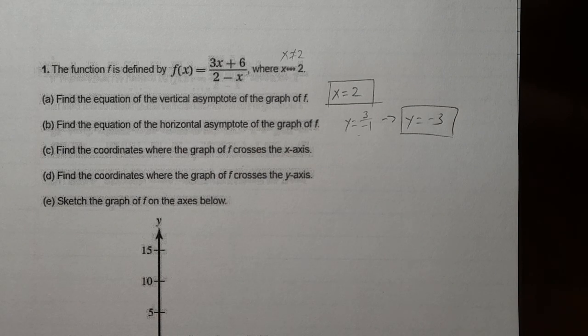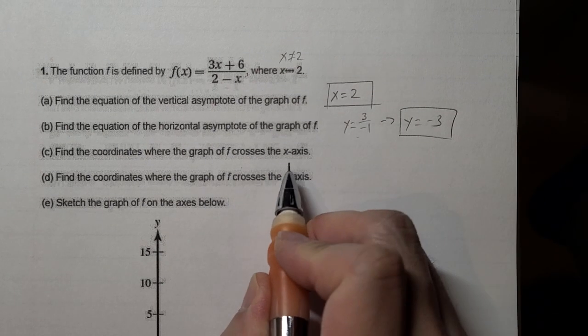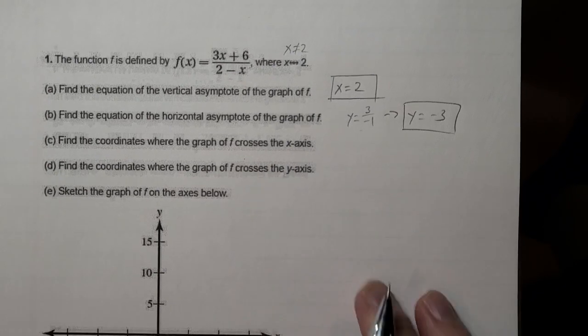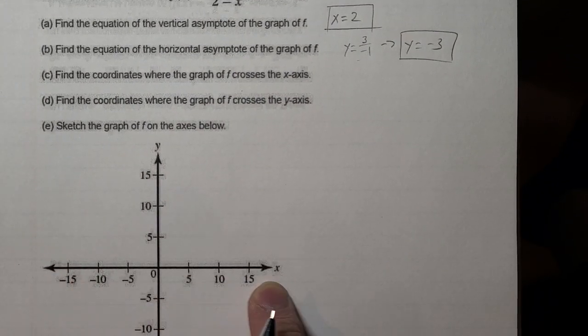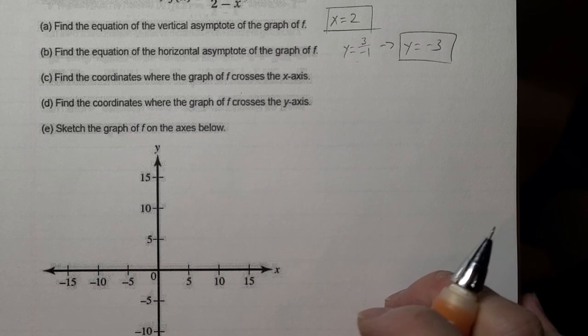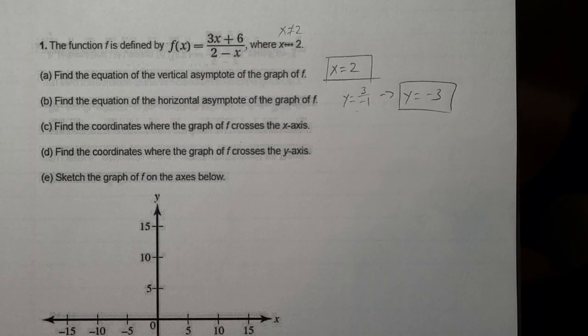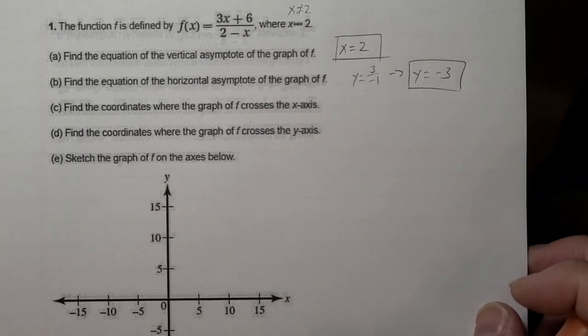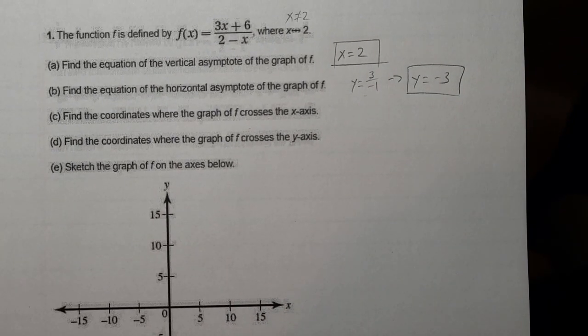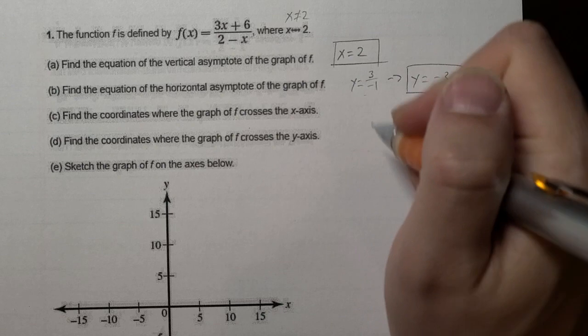Okay. Next, find the coordinates where the graph of f crosses the x-axis. Where it crosses the x-axis, that's when y is 0, or we're finding the zeros of the function. Okay, so let me do that. Let me do it on the side over here then.